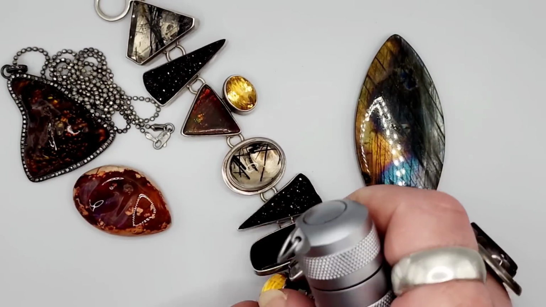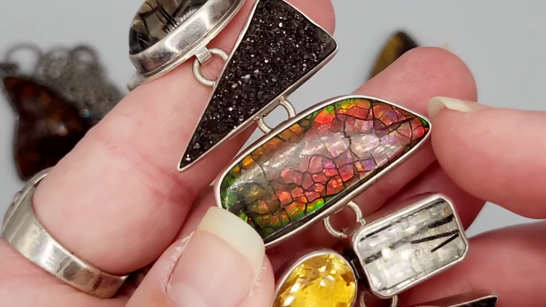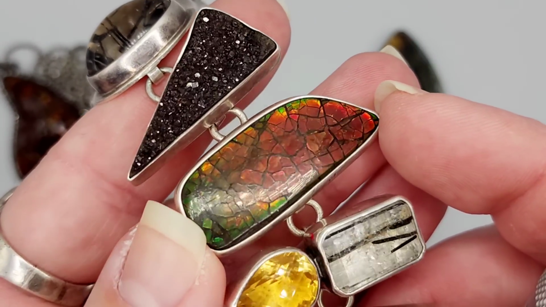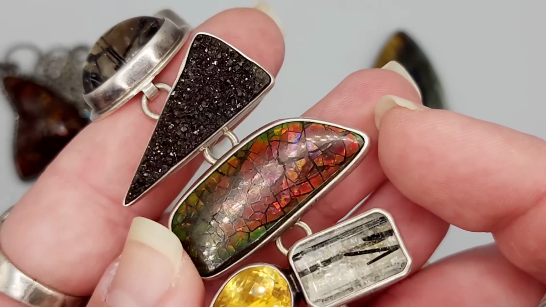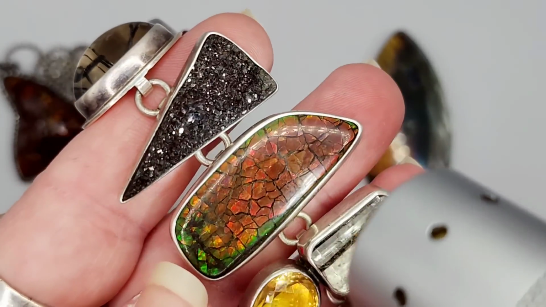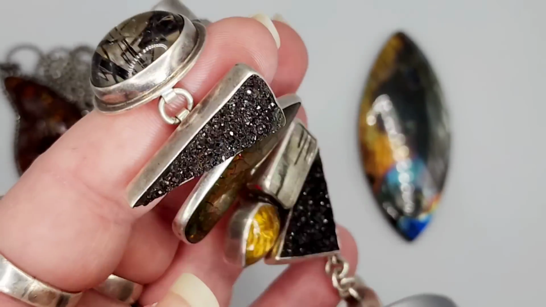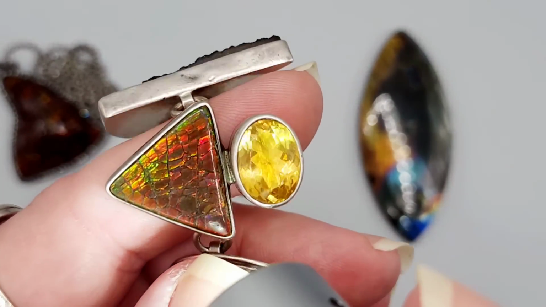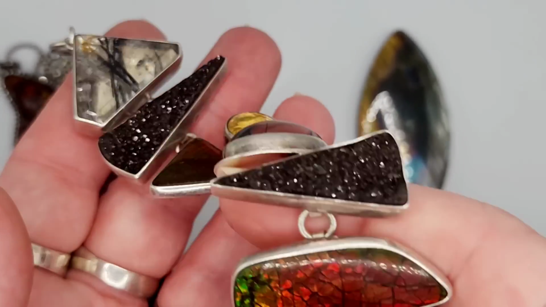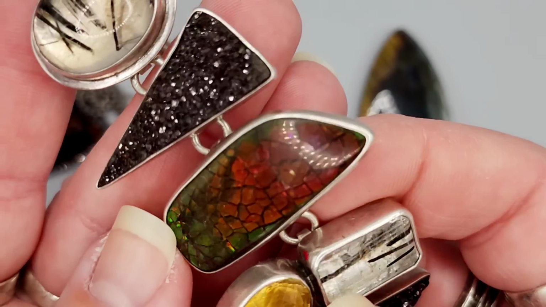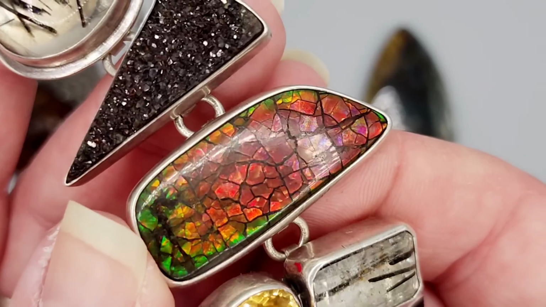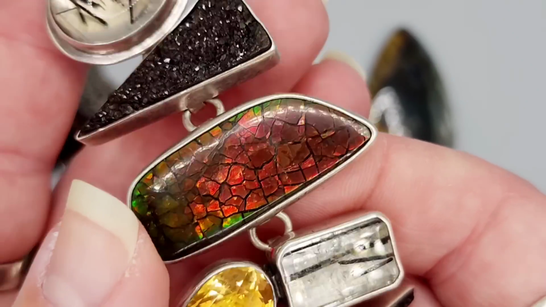We'll go into AMMOLITE. So see how that looks very much so fire agate because of the color. Notice there are no nodules. AMMOLITE is part of the ammonite fossil, and that does have great color play of that red, orange, yellow, sometimes goes into the purple and blue family, sometimes it does, but you can see that color scintillation, and that's why people think that that is fire agate. That is not fire agate.